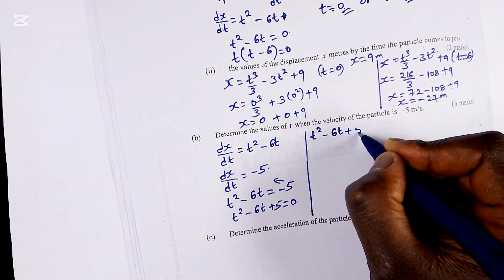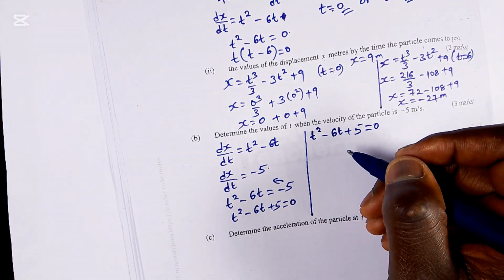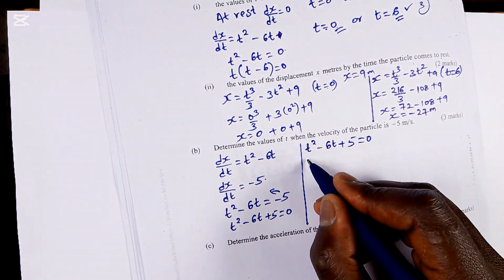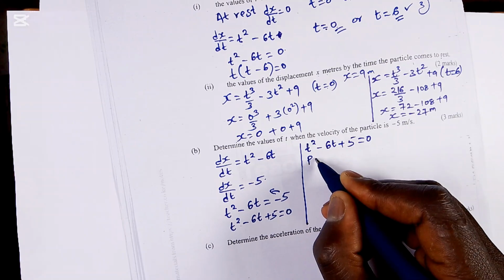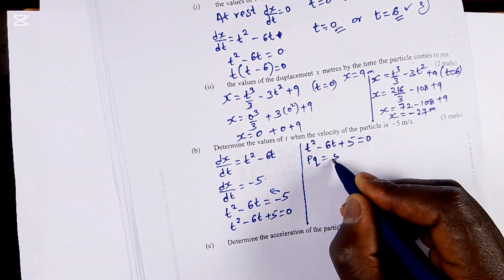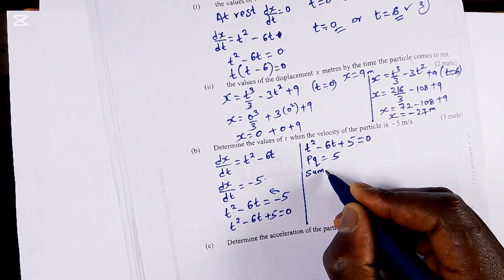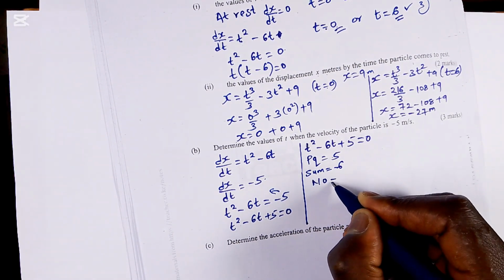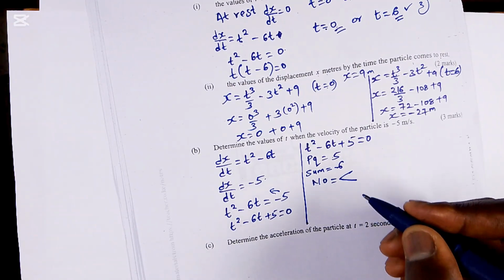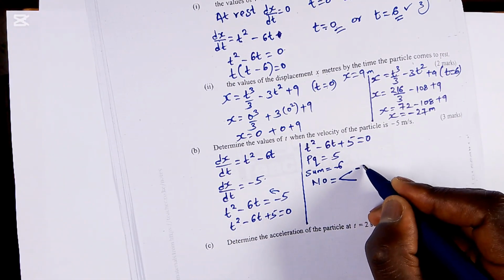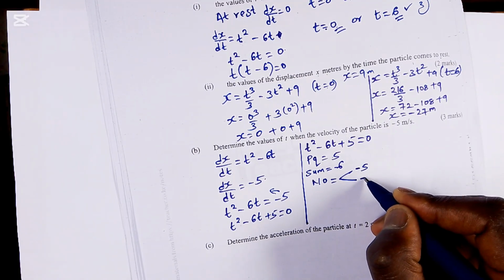t squared minus 6t plus 5 is equal to 0, and by having that, we are going to find the product. The product of our function is 5, and our sum is equal to negative 6. Therefore, two factors that we can use are negative 5 and negative 1.